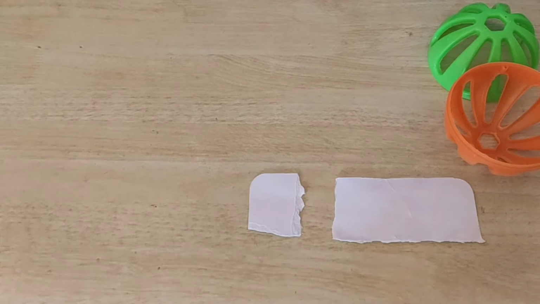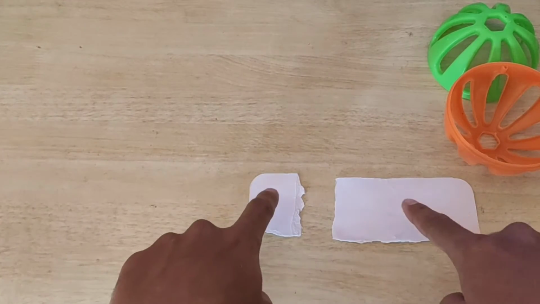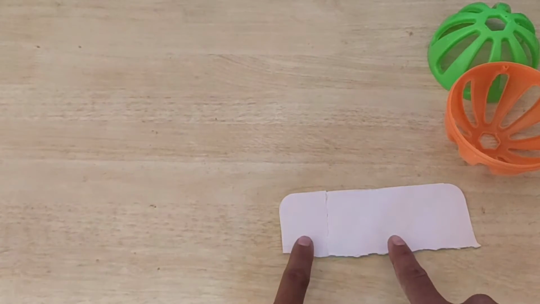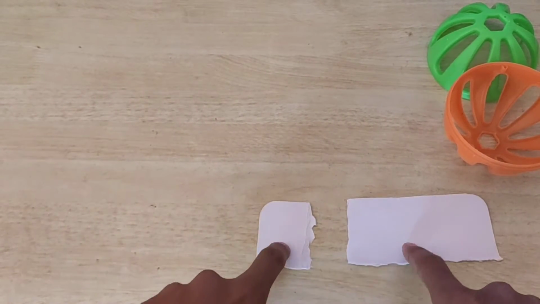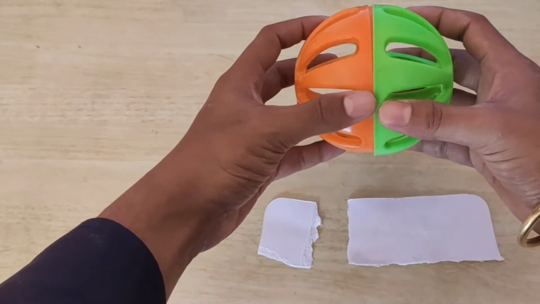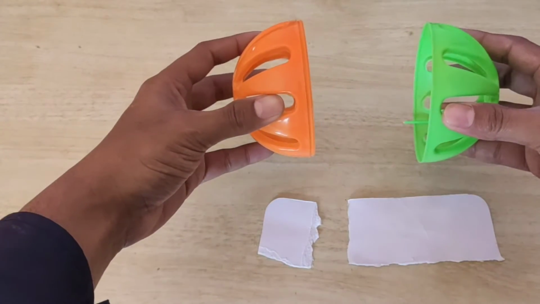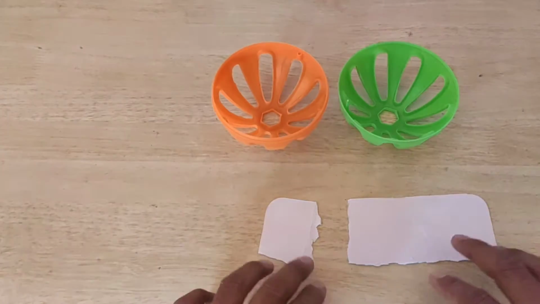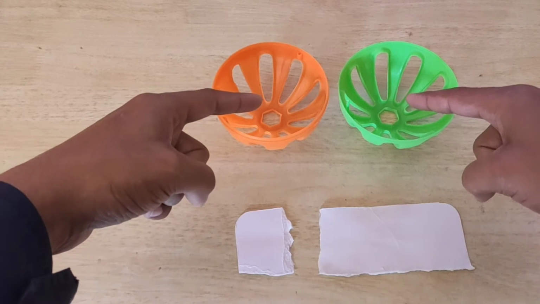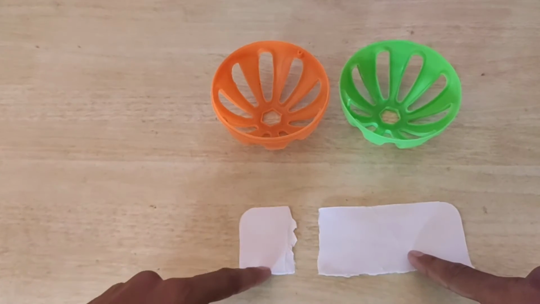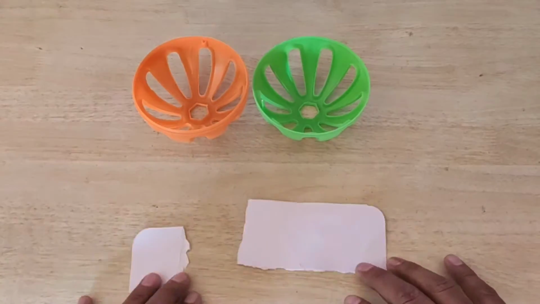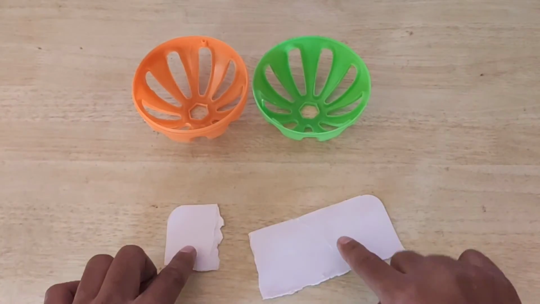So what have you come to know? This is a whole thing, and if I break it like this, these are the unequal parts, and if I break this whole thing like this, these are the equal parts. So these two are the equal parts and these two parts are the unequal parts. So students, have you understood what the equal parts and the unequal parts are?